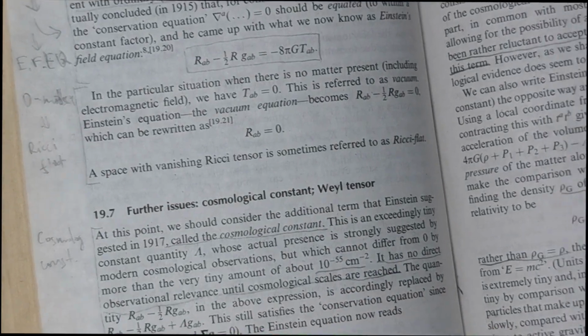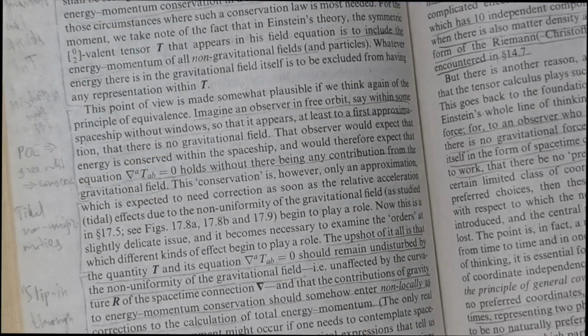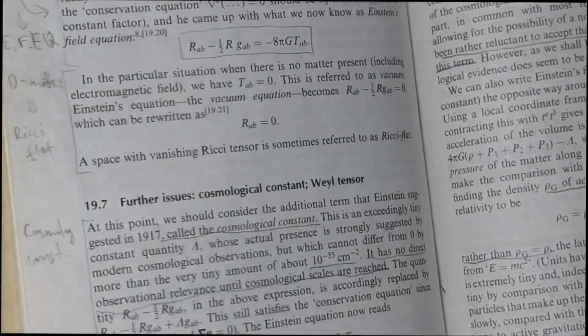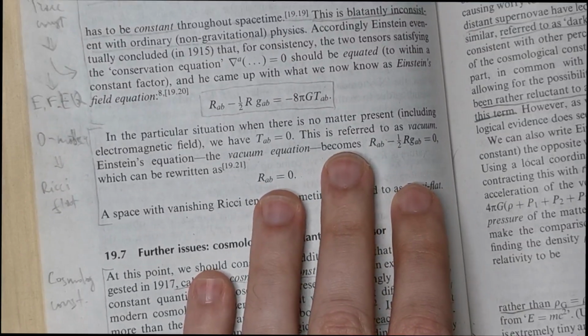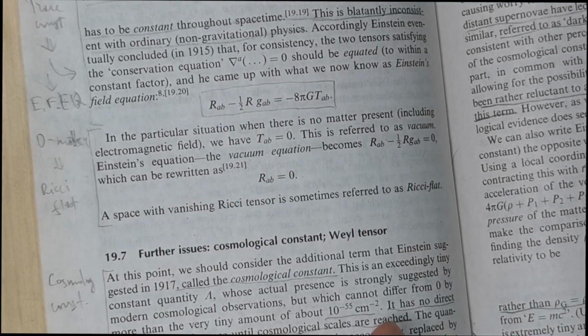Yeah, so that's the basic idea behind the Einstein field equation.